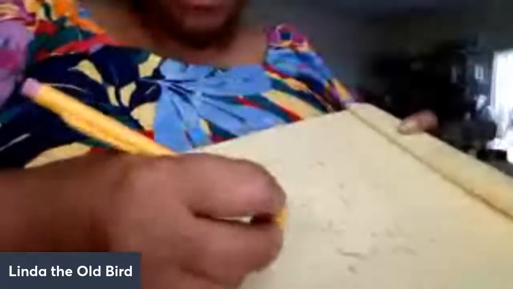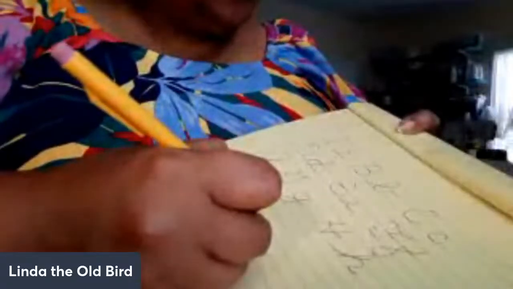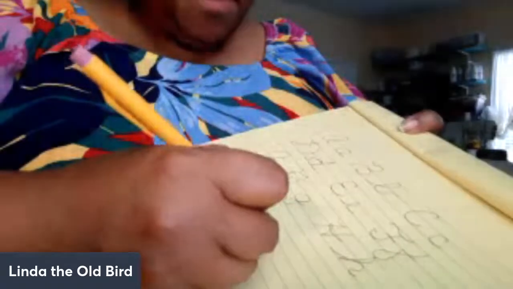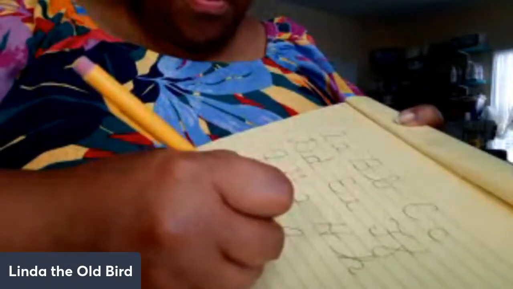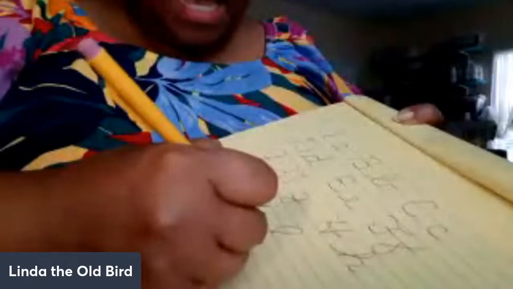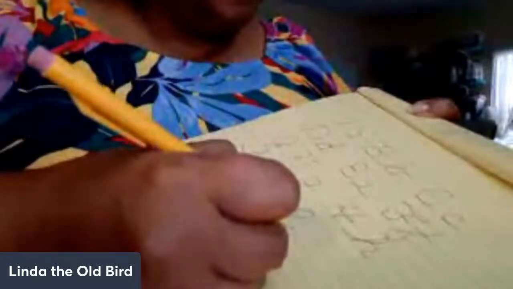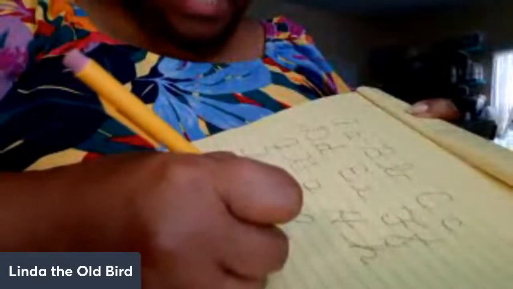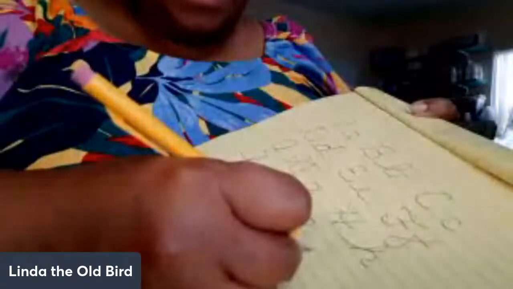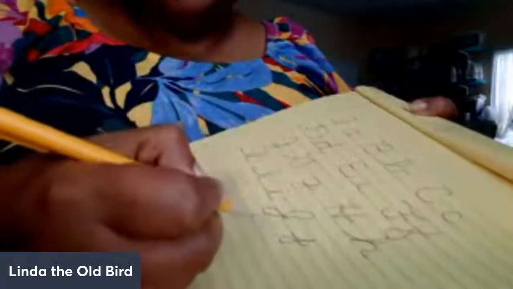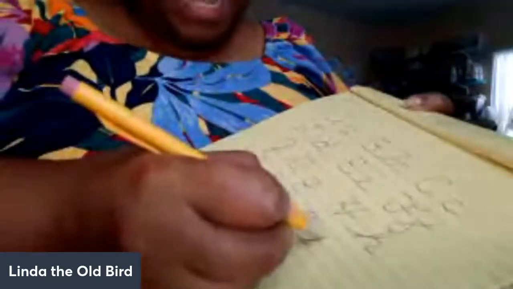J. Now, my middle name begins with the letter J. We're going to go all the way to the third line. We're going to come up, make that loop, down to the fourth line, J. Little J. We're going to start at the third line, up to the center line, back down that same line to the fourth, make that loop, dot the J.